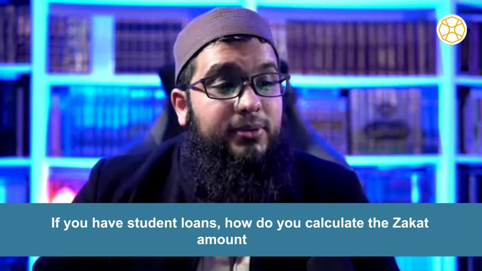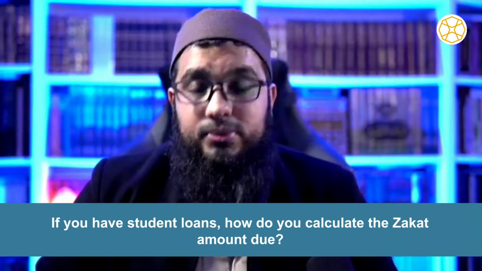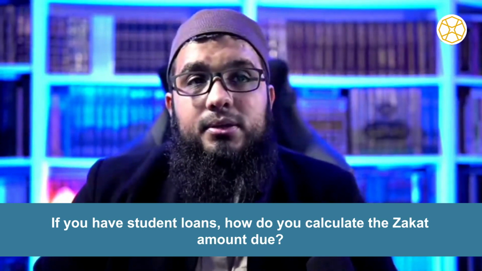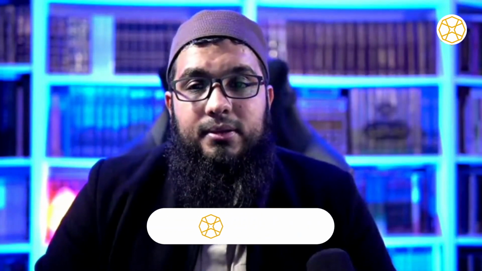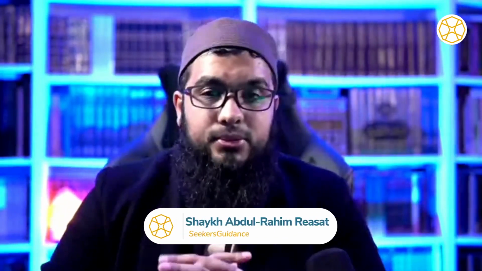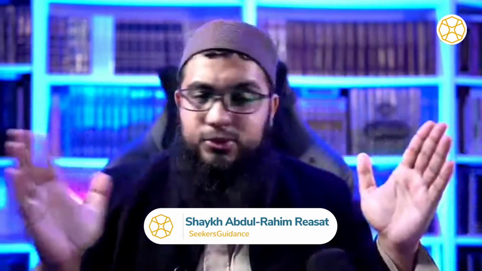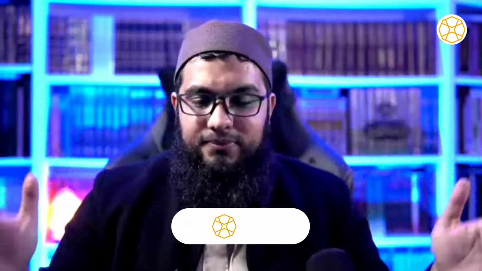If you have student loans, how do you calculate the zakat amount due? Okay, so Allahumma salli ala Sayyidina Muhammad. Student loans are, there are two types of debts, right? So let's just quickly cover how to calculate zakat.